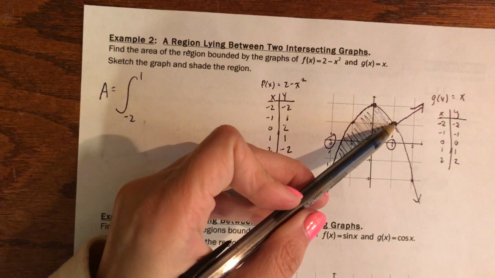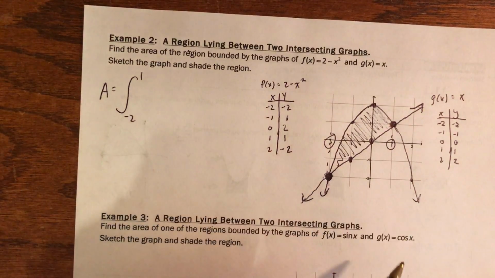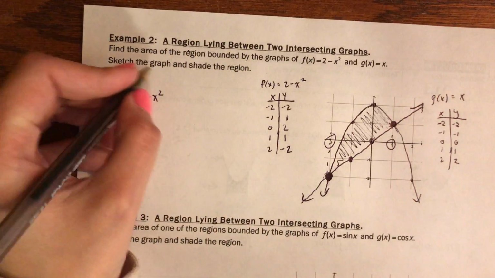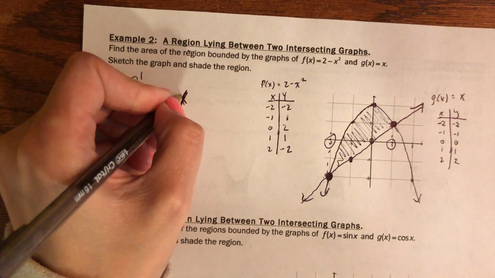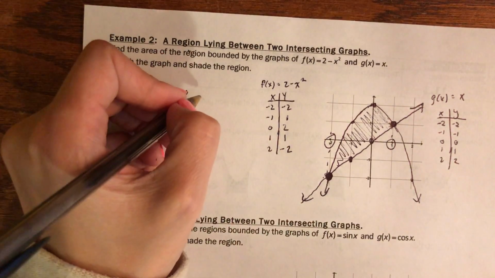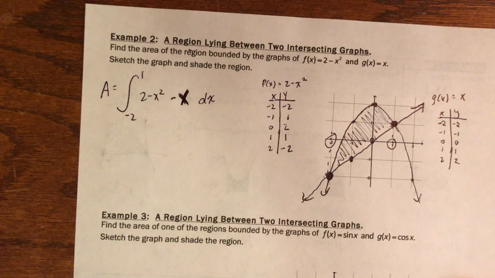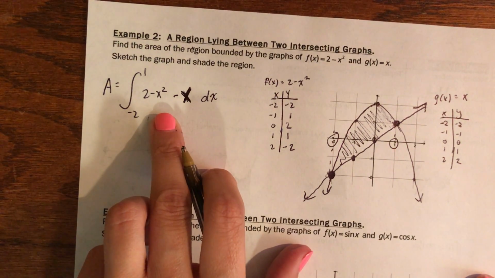It's f of x, the one that's on top, the higher one up here, or else you're going to have some negative issues. So we got 2 minus x squared minus x. And now I don't actually need parentheses because that function is itself. And then dx. Beautiful.